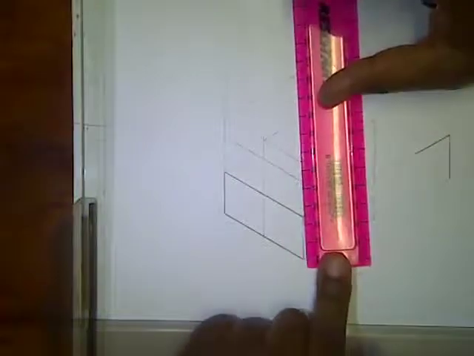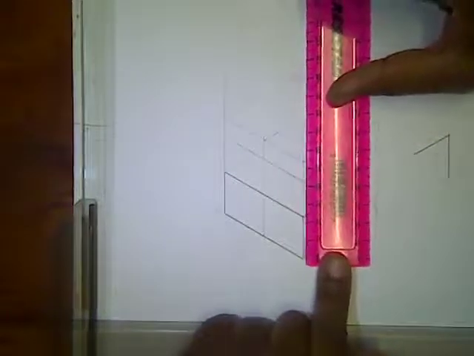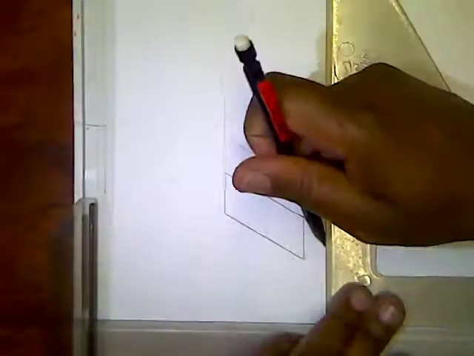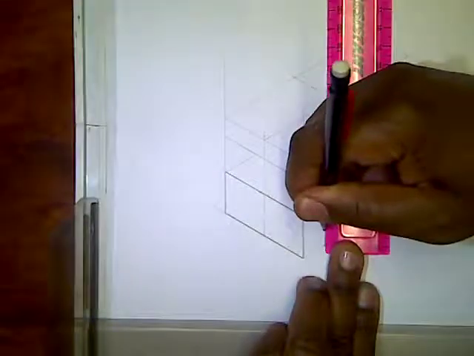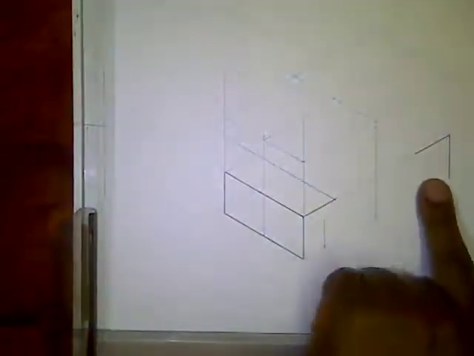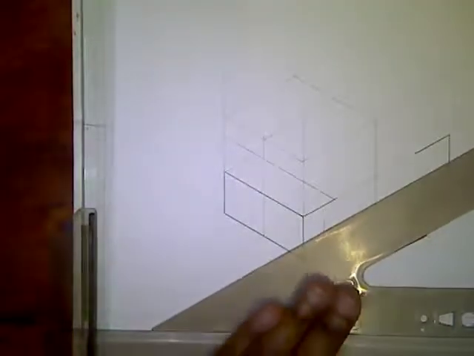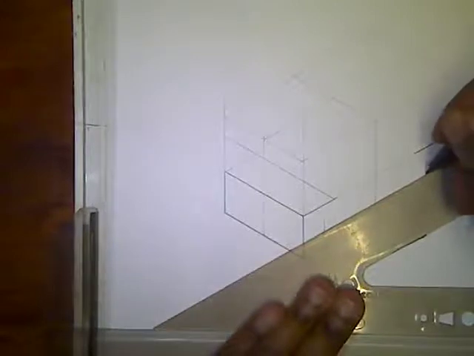We will measure the height, which is 9 millimeters. I take it anywhere. Okay, let me not confuse you. This height here is 9 millimeters. It must be 9. I am drawing it very, very faintly. I measure it only once. This 9 millimeter is there. The other one on the other side, I don't measure it. I just use my set square and transfer that 9 millimeters to the other side.